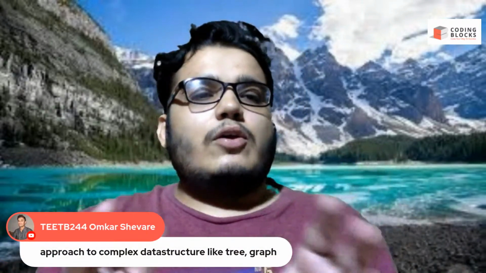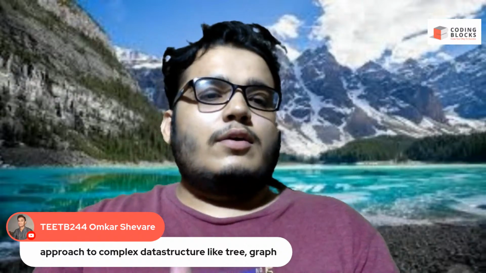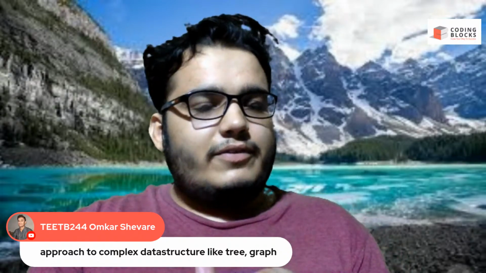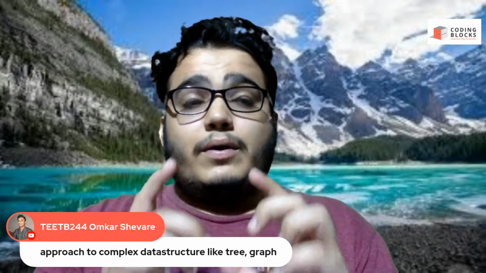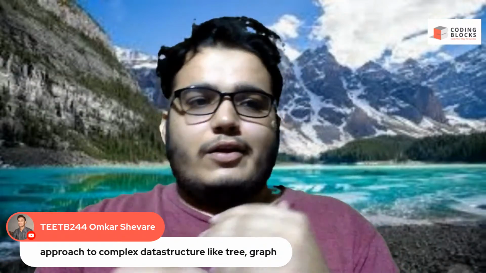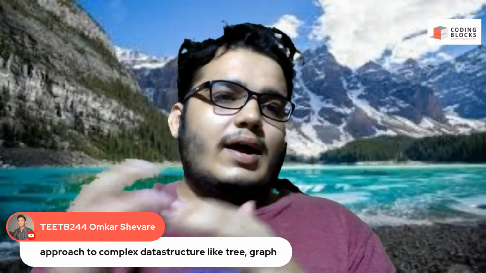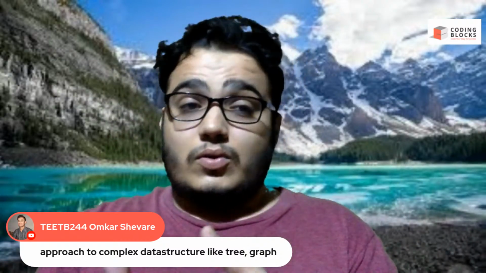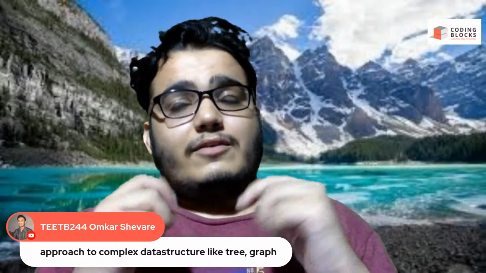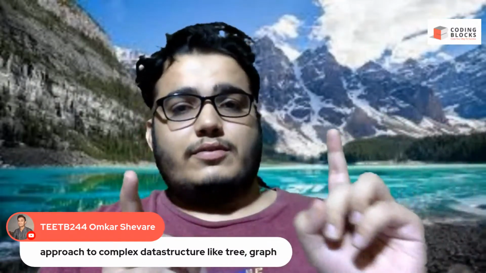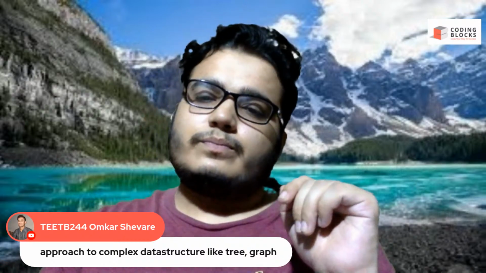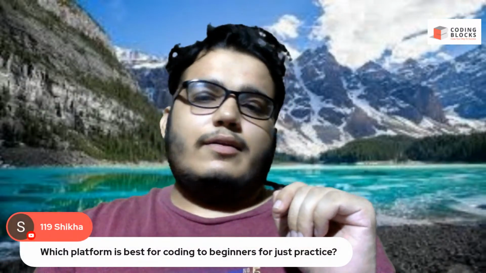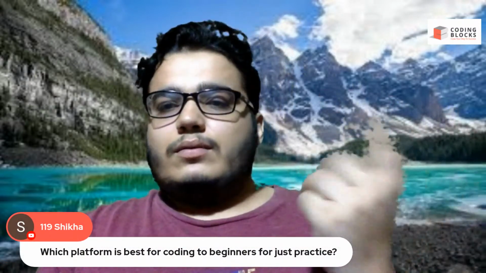Make your recursion very very strong. Okay, approach to complex data structures like tree, graph is make your recursion very very strong. If you're not able to solve the problems in tree, perhaps you're not strong in recursion. And recursion is like father, grandfather of every topic. So graph has BFS and DFS questions also. Okay, so make your BFS DFS skills strong. Make your recursion strong first. So your recursion should be very very strong. LeetCode and Codeforces Div 3.